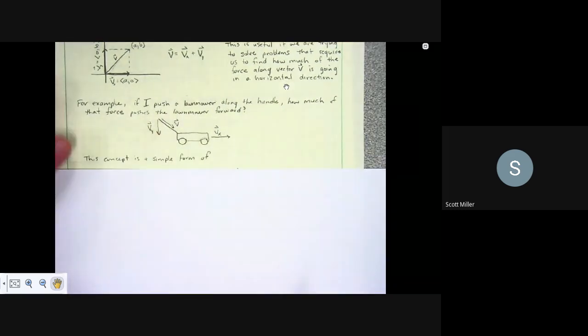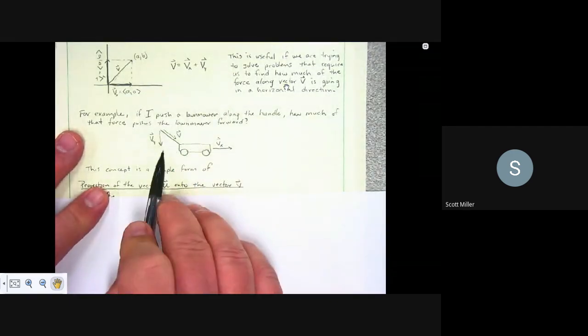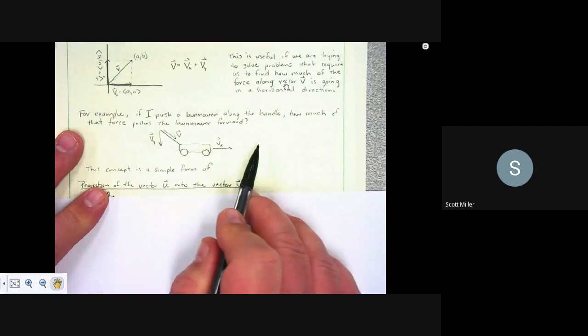This is a simple concept of this part right here, which is called the projection of a vector u onto a vector v. So we're pushing this, and we want to know how much of this force is being used to push it forward.